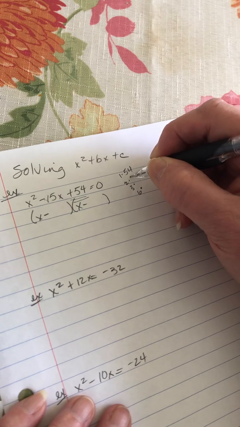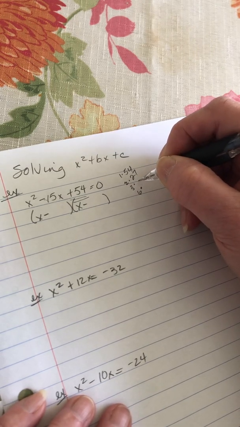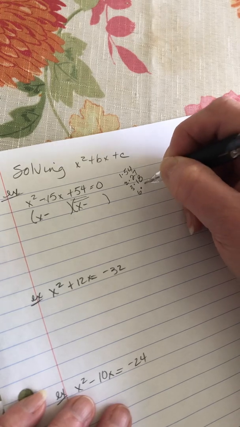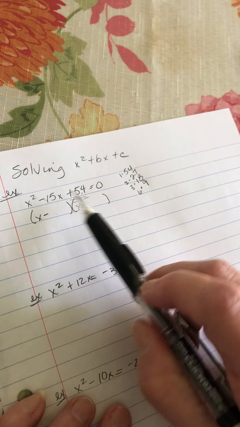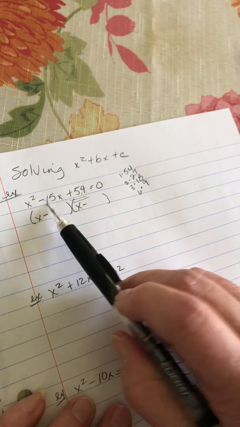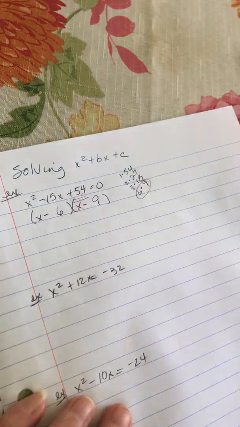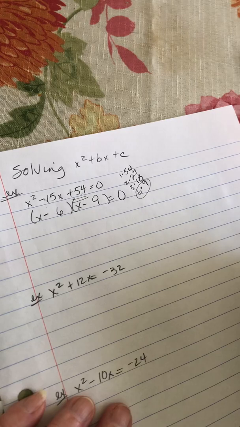Okay, 2 times 27, 3 times 18, 6 times 9. Okay, so I'm looking for, remember, this is plus, this is a sum. I'm looking for a sum of 15, that's my 6 and 9. Doesn't matter which one goes where because commutative property, the signs are the same.